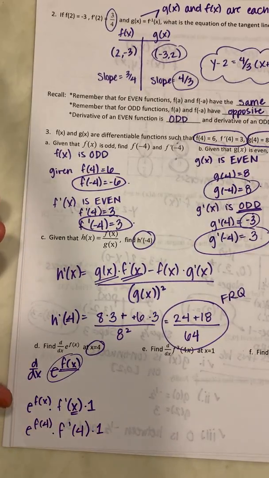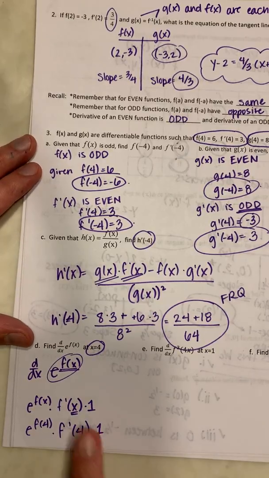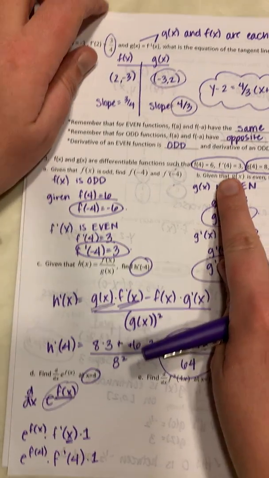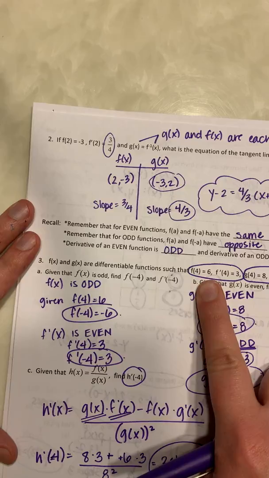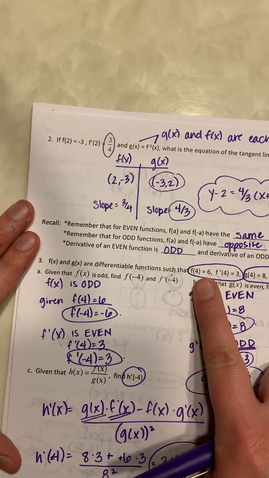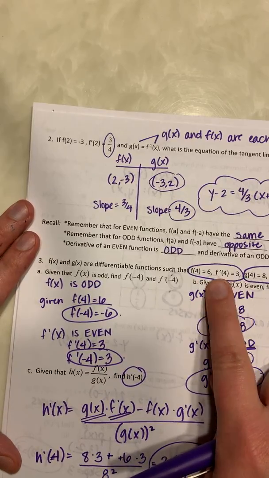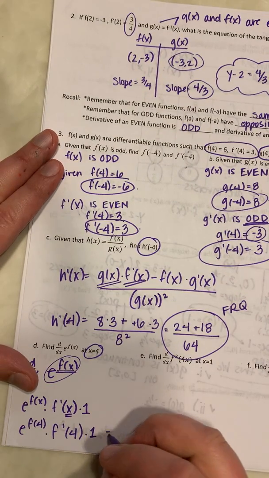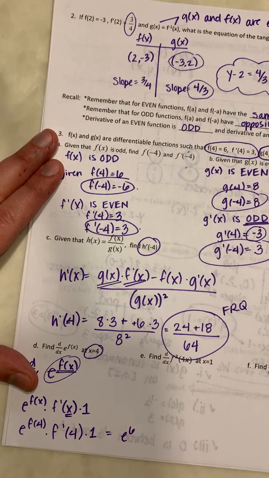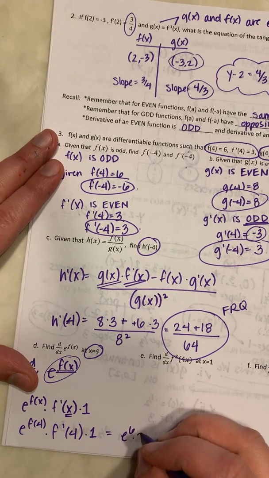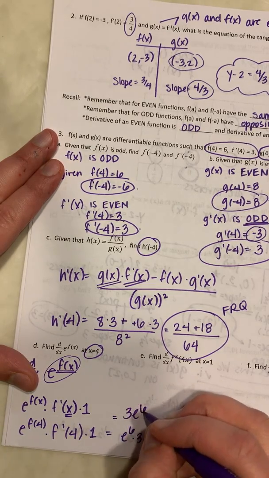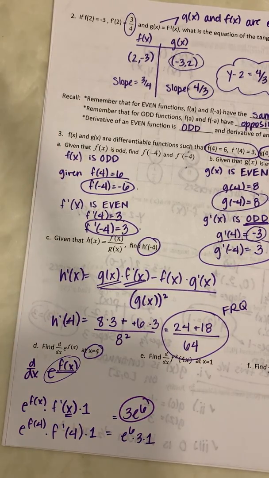And then from here, I'm going to come back up here to all this information they gave me and plug in my numbers. So first I want f of 4. We'll come back up here to the top. Okay, right here, what was f of 4? F of 4 was given to be 6. Also note f prime of 4 here was 3. So my answer is going to be e to the 6 times 3 times 1. Well, that's really just 3e to the 6. That would be your answer. Okay.